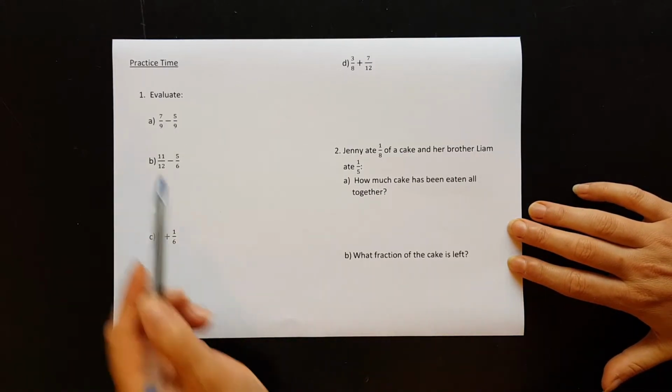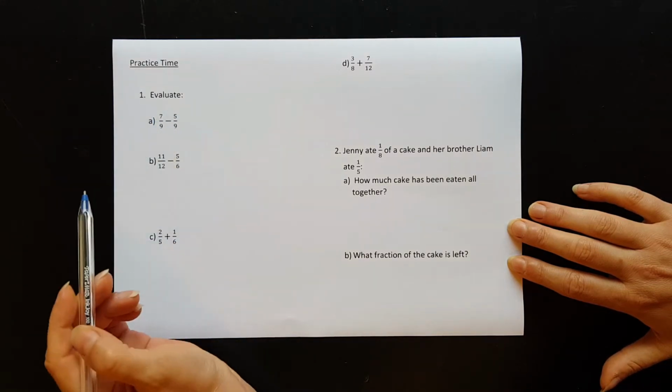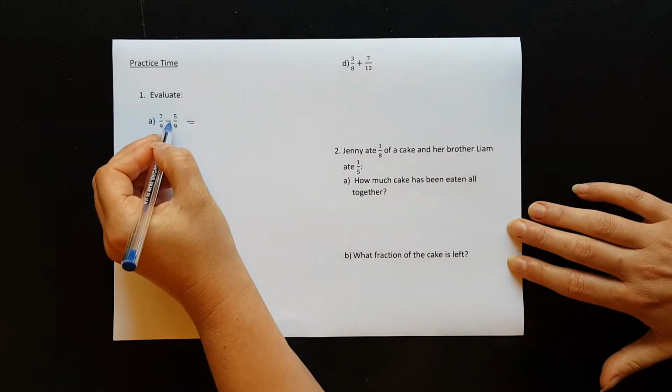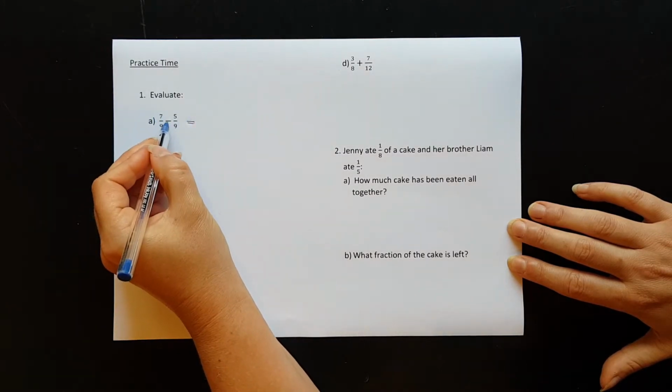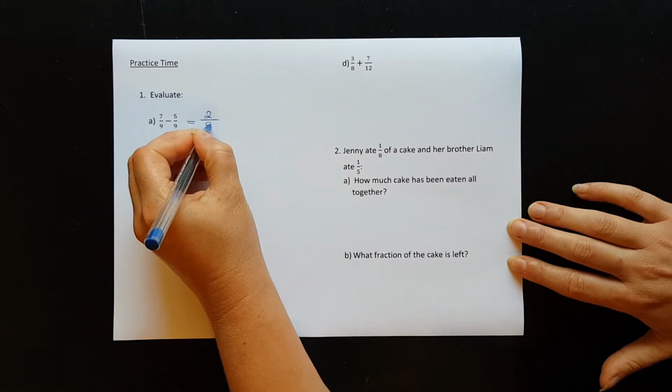So question 1, we want to evaluate 7/9 minus 5/9. So we have a common denominator. All we have to do is subtract across the top. 7 minus 5 is 2. The denominator stays the same.